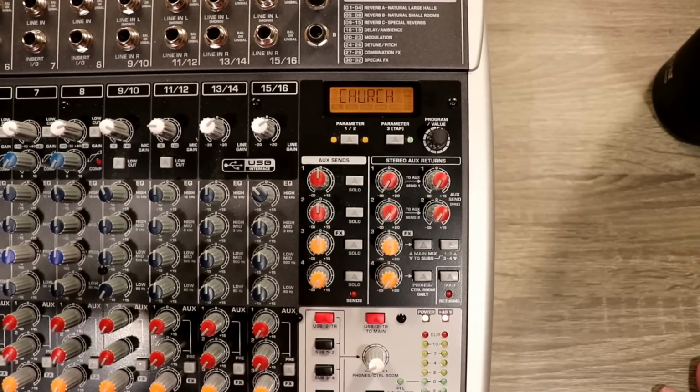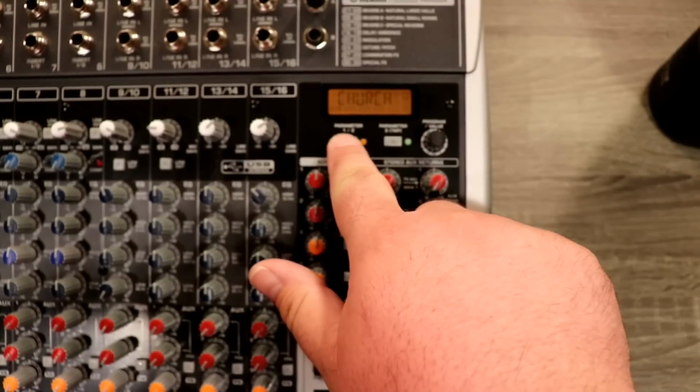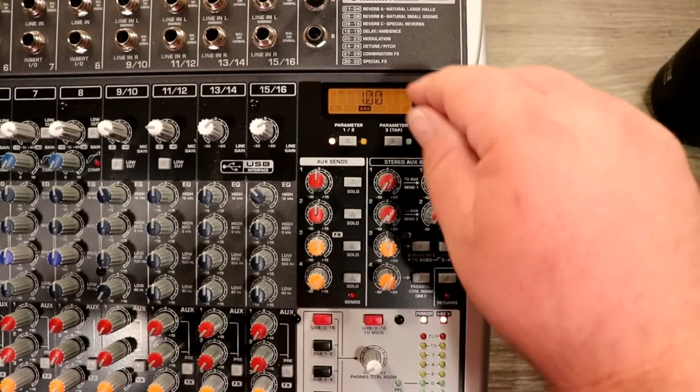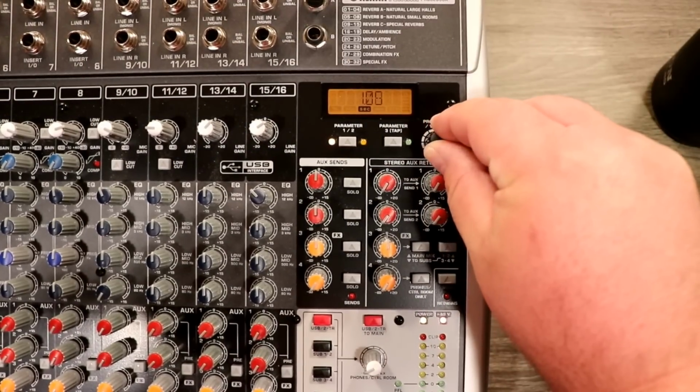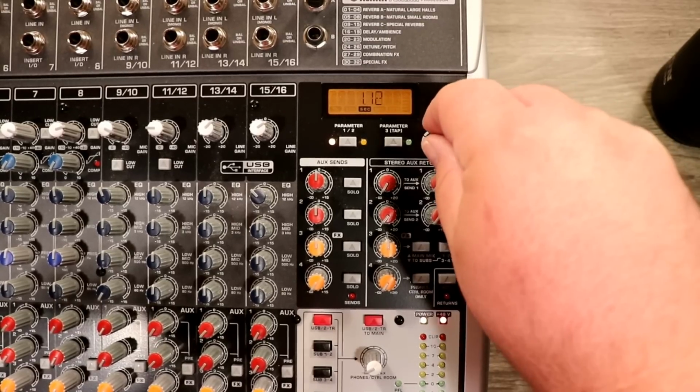Let's try that one. Now you can change parameters in the effects by pressing the button, and you can change parameter 1 and change how it is, different parameters.